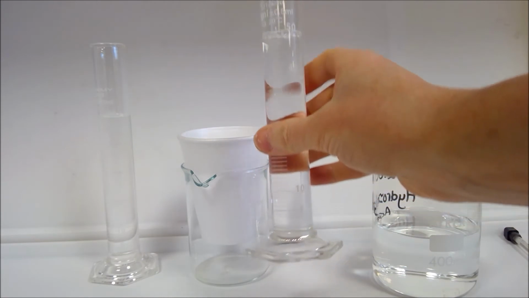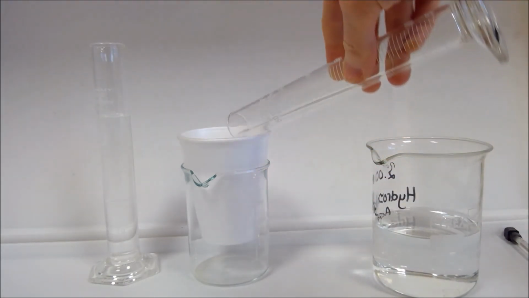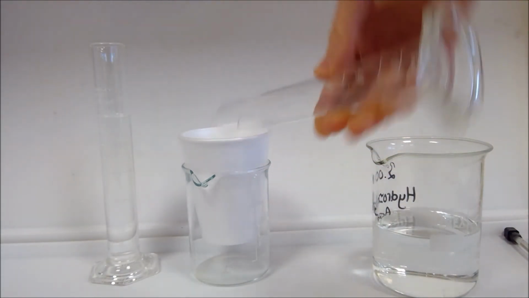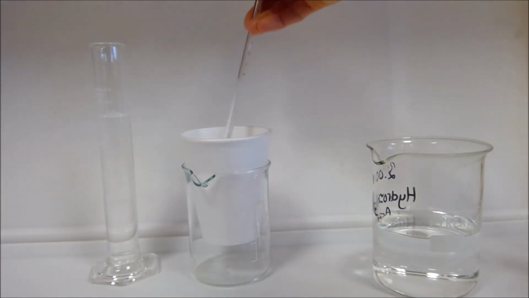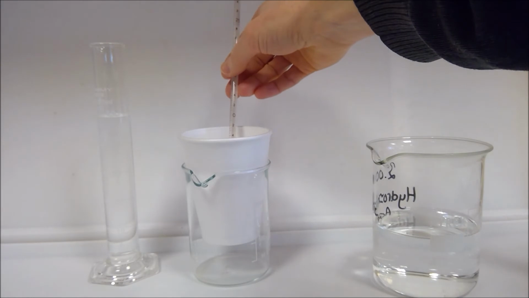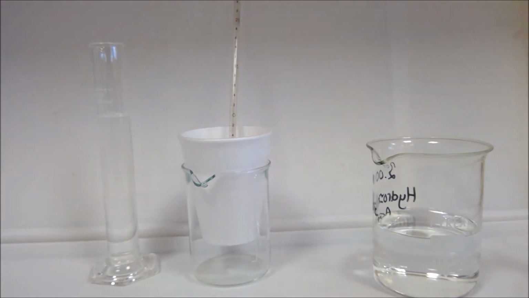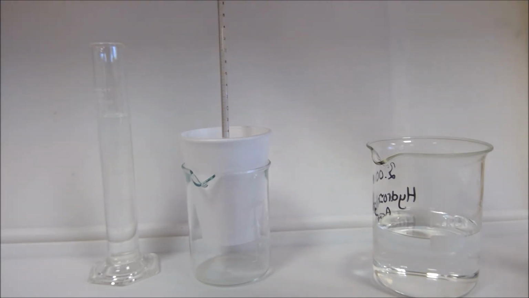So we're going to put our acid into our polystyrene cup, supported by the beaker so that it doesn't fall over, and we're going to put the thermometer in there and monitor the temperature and record an initial temperature of our acid. We then need to do the same for the alkali, so we've got the temperature of each before mixing, and then we will mix them together.